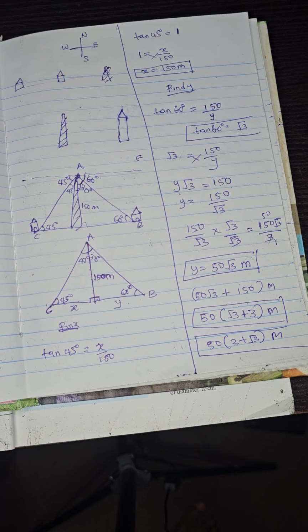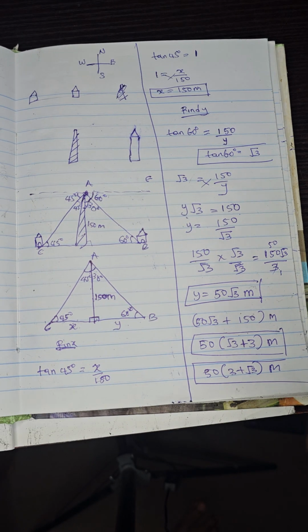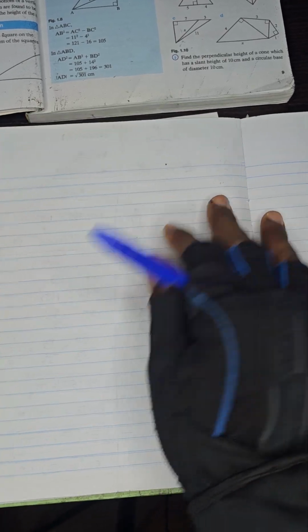Hope you are understanding it. So when you have a word problem, try to understand the logic of the question, outline it, and solve it. Let's solve one more example.